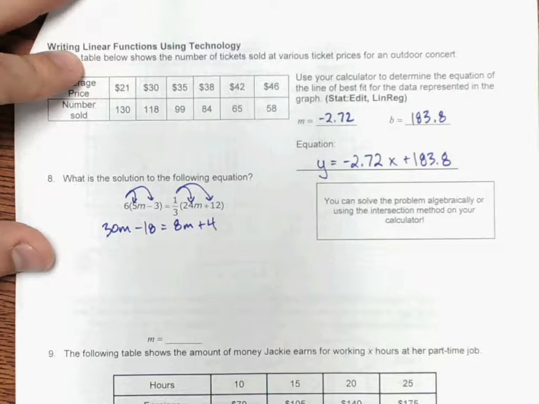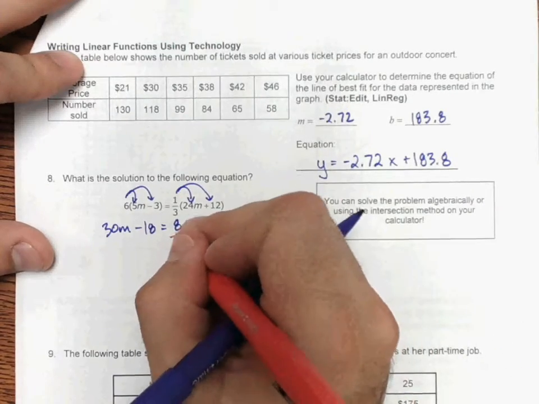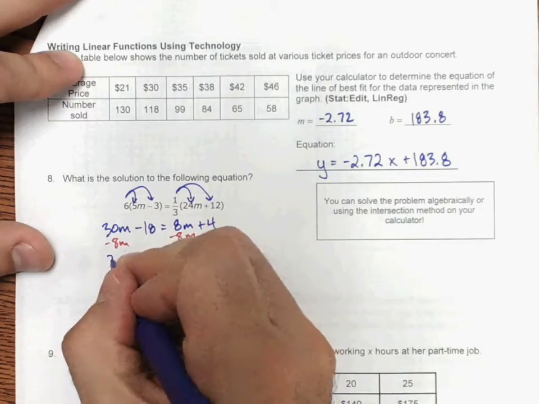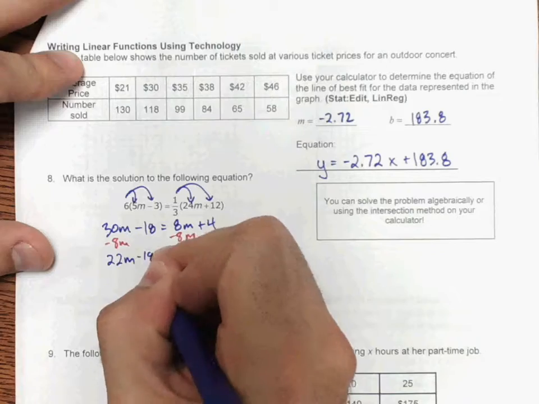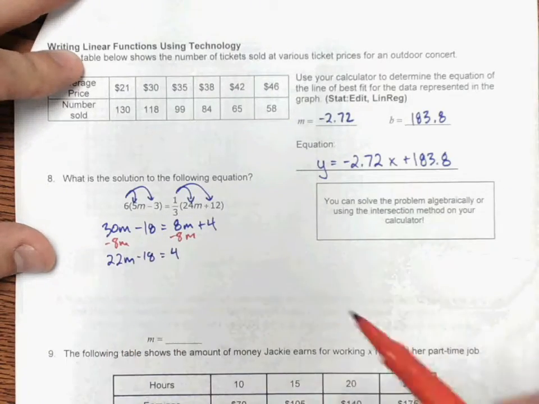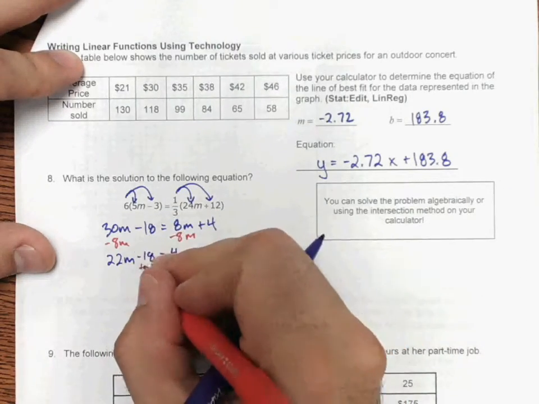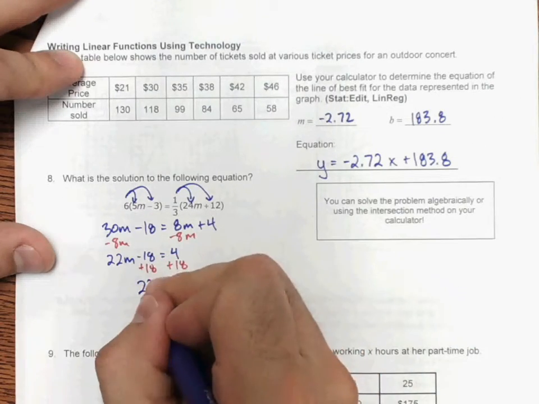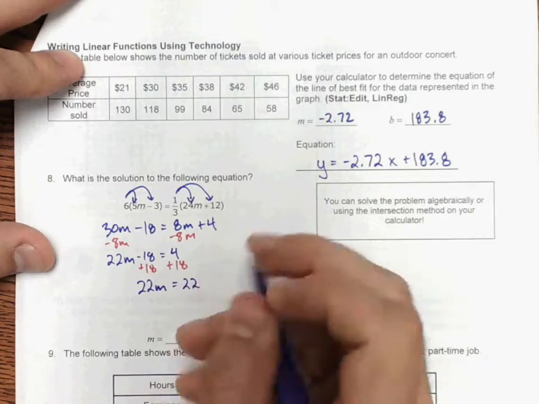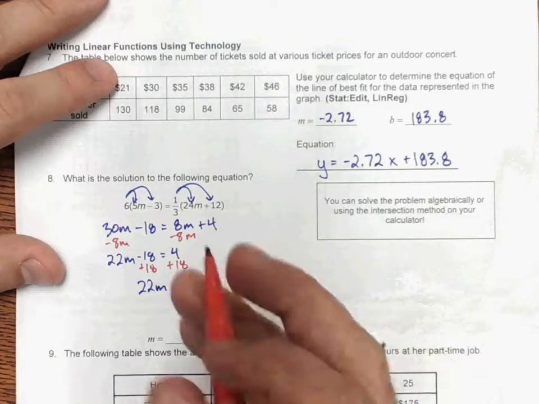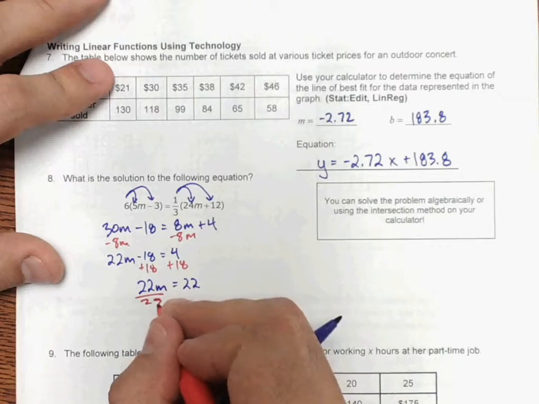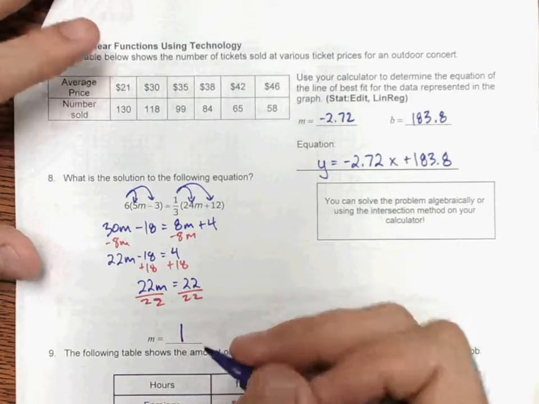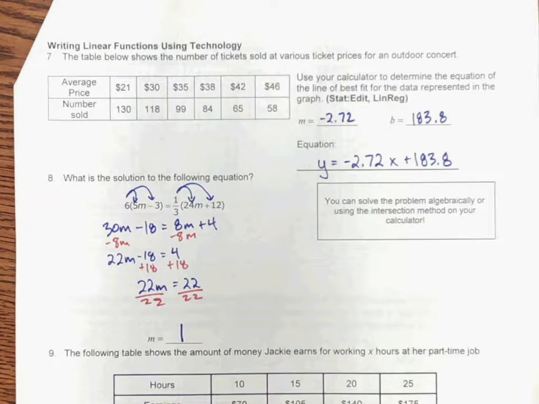Then we're going to go the baby to the mama route, look at the m's. This is the baby m, so we're going to subtract 8m from both sides, which gives me 22m minus 18 equals 4. Since this is the side of m, we're going to move the numbers to the other side by adding 18 to both sides, which gives me 22m equals 22. This is going to be easy. We're going to go ahead and get rid of this 22 by dividing both sides by 22. And that would give me m equals 1. Okay, so that's the algebraic method.